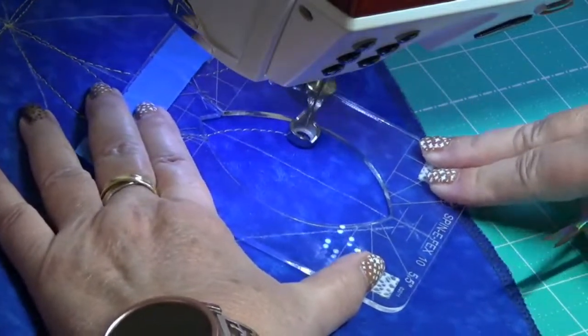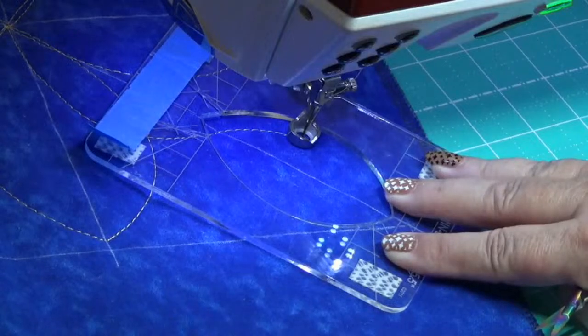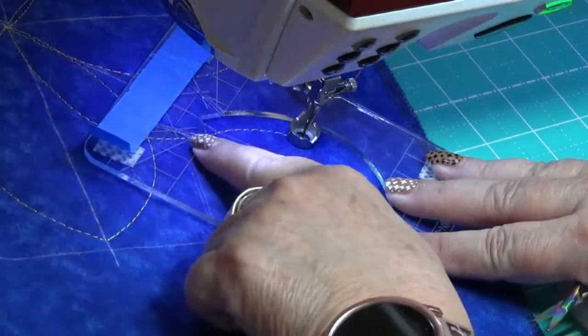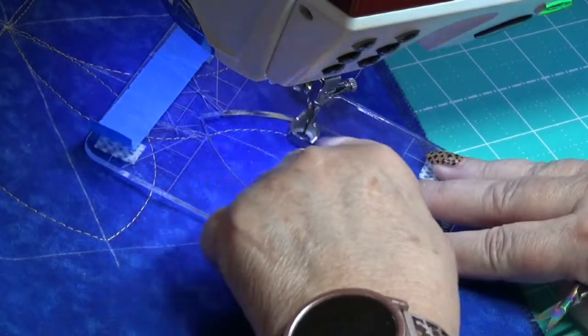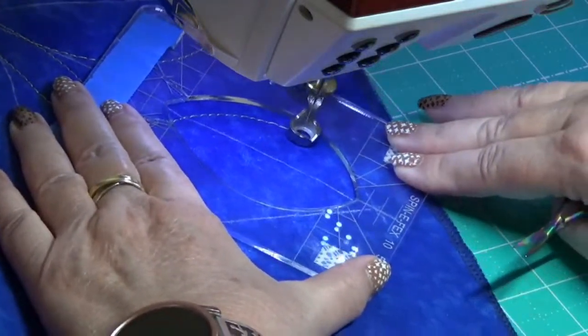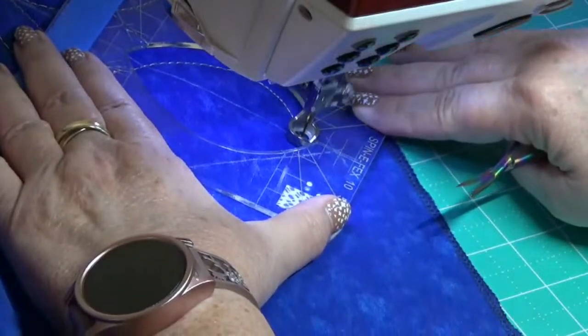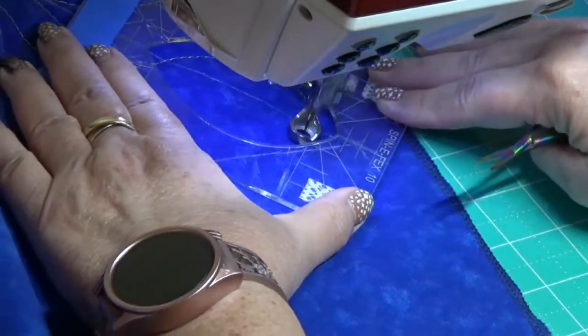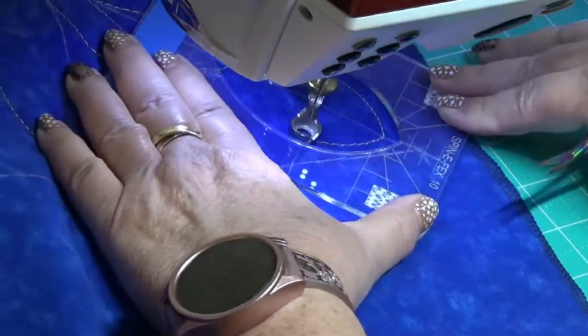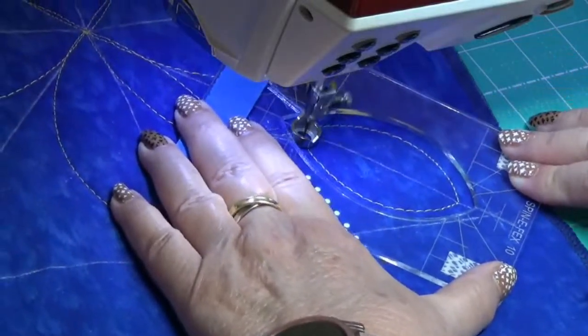Now notice that when I came up behind the machine here, I came on my left. When I get to here, now I'm going to go on my right. That's really important, that you go the opposite side of where you came from when you're mixing templates. And that's so you don't have any problems getting things to cross.